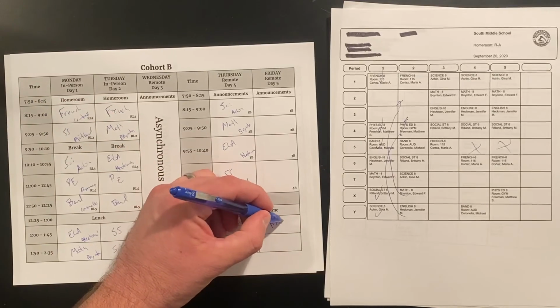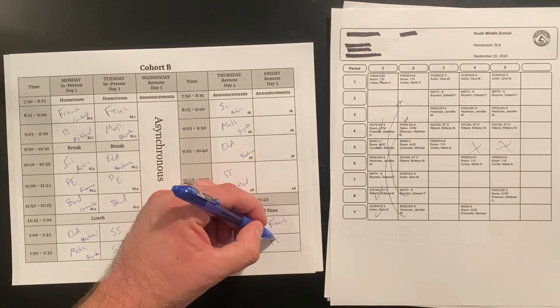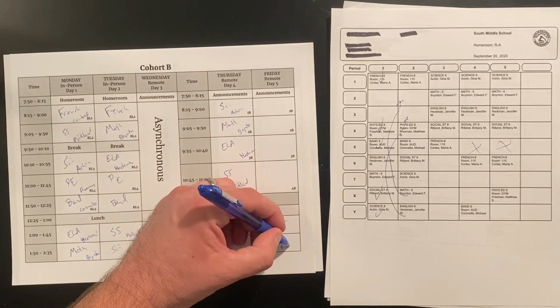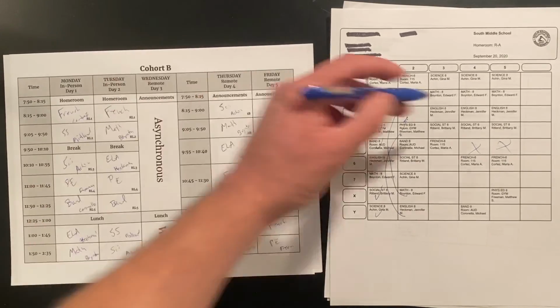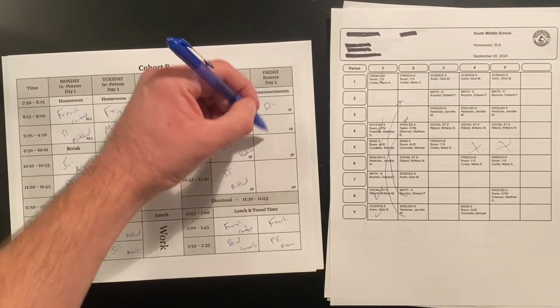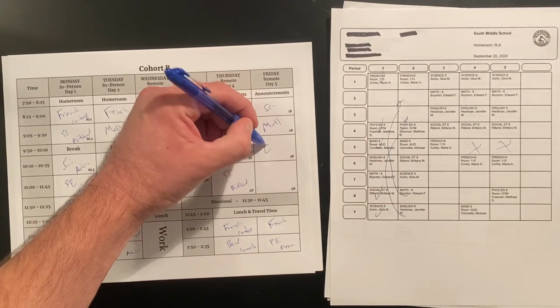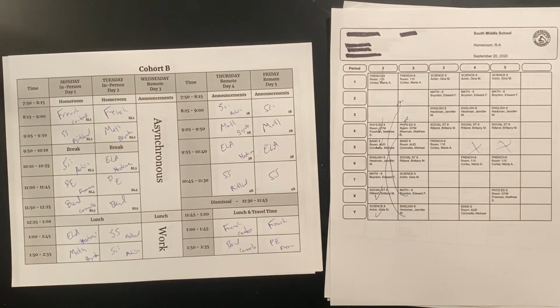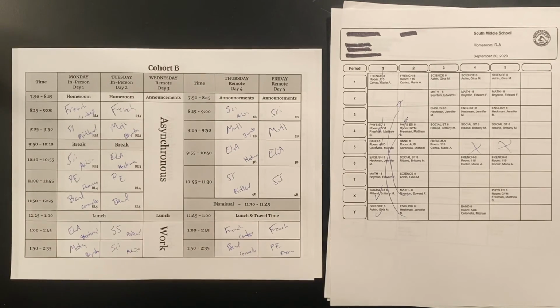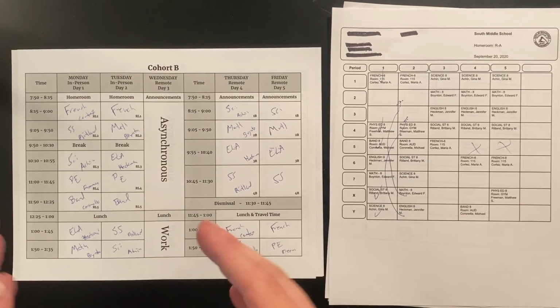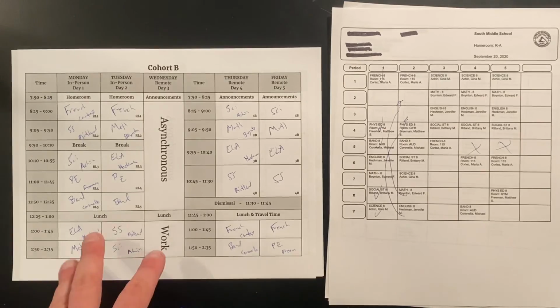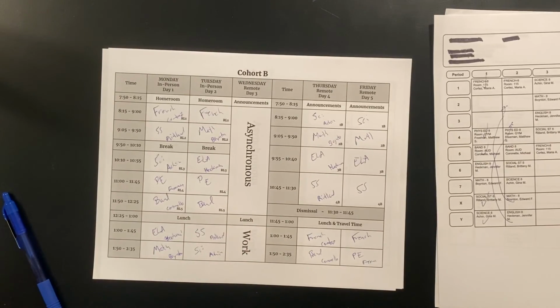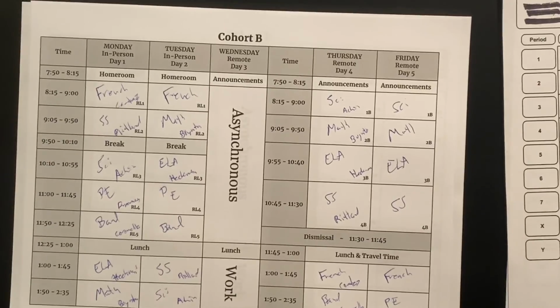The next day, I have French at the same time, but I have the other special, which is PE, with Mr. Freeman. Up here, you can see the classes don't rotate, so I've got science, I've got math, I've got ELA, and I have social studies. And those, again, write them neatly, write the teachers' names. If you have a Google Meet code, maybe put that in there, so that when you sit down, you can open up your schedule and know exactly where you're supposed to be, when you're supposed to be. Okay? And then I would go through and color code that accordingly too.